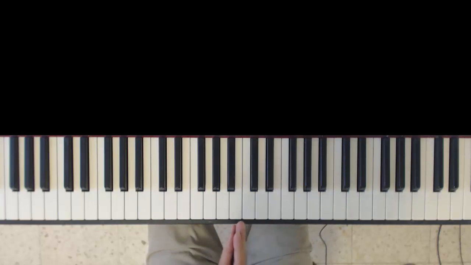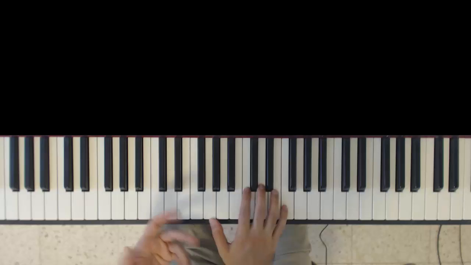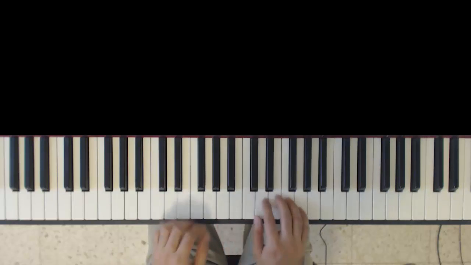Let's put all of this together in a small chord progression, I won't call it a piece, so you can see how to implement this sort of thing in practice.